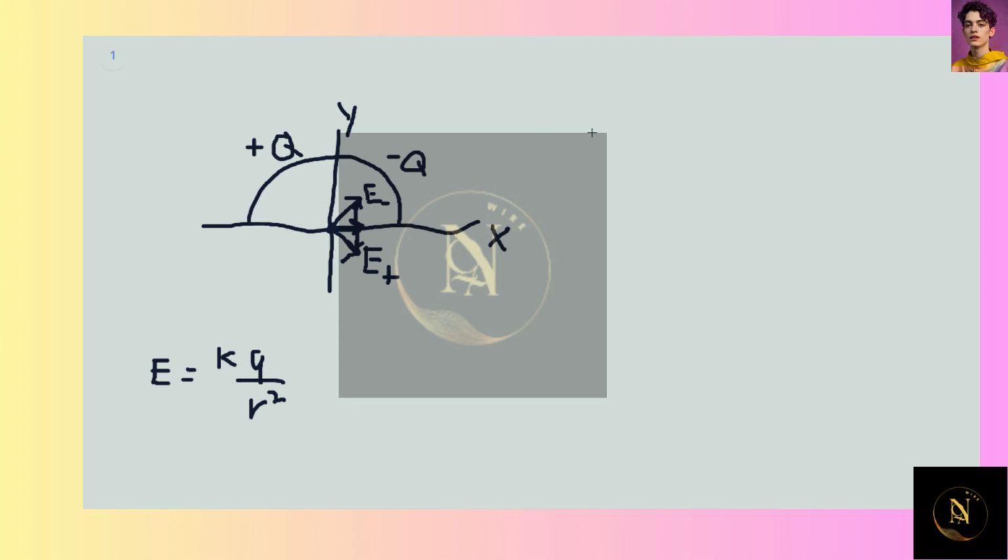So we need to use a special symbol, lambda, which we call the linear charge density. So lambda is, as you could guess, charge per length. So this is what we mean when we say linear charge density.